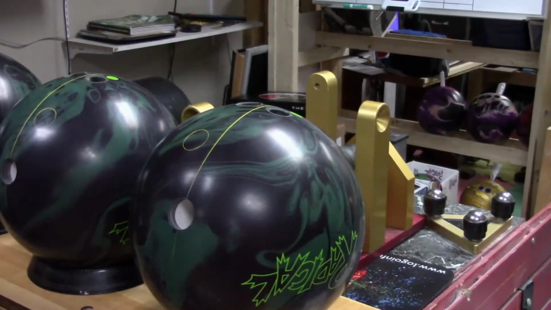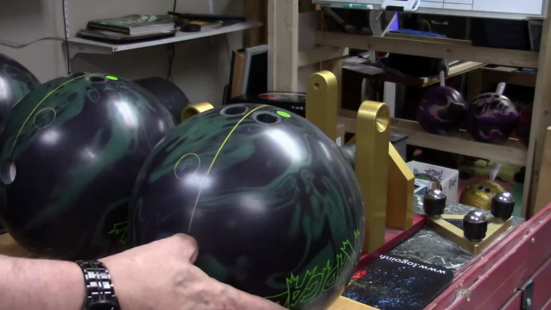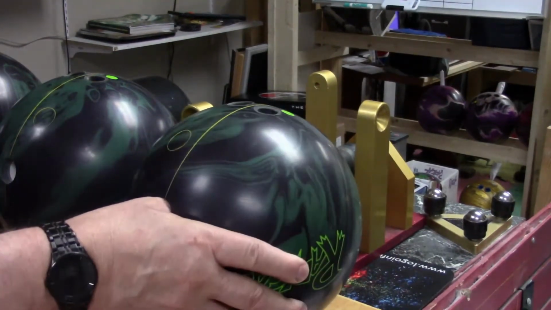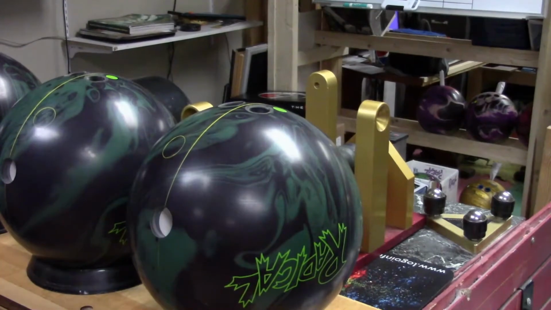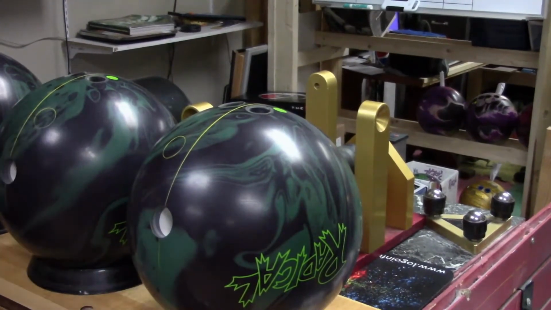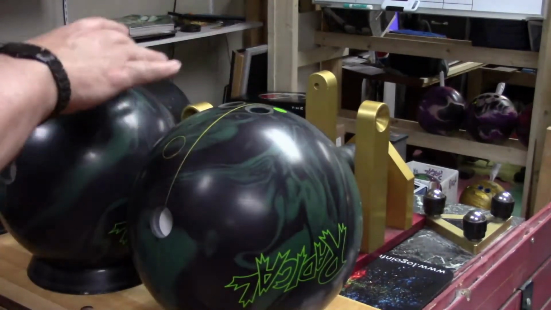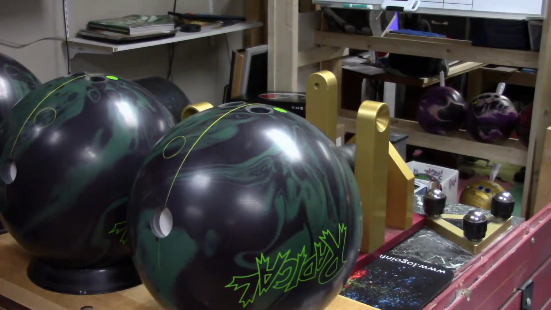Here are 3 drilled symmetrical balls. These are both jackpot, all jackpot solids, radical balls. They are symmetrical balls. Here are 3 different types of drillings. The same pin location, but different CGs.